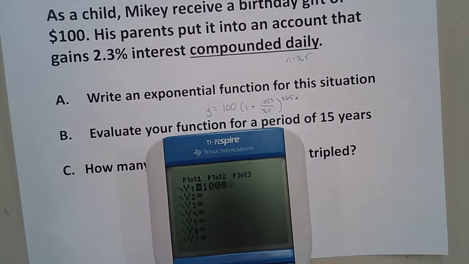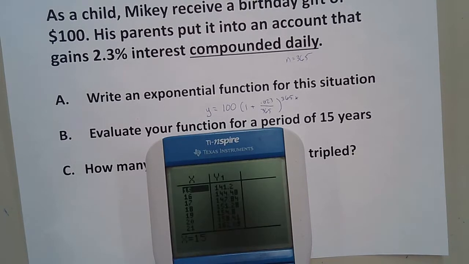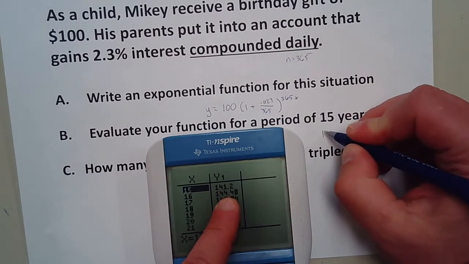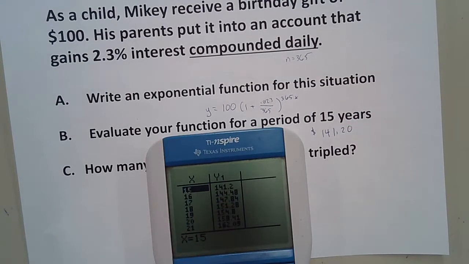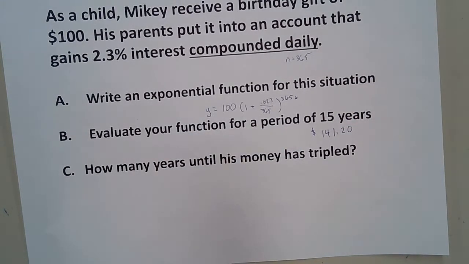So $100, 1 plus 0.023 divided by 365. Okay, to the 365x. All right, that looks good. So we'll go and we'll look up 15 years. Ooh, that's convenient. All right, so little Mikey, not making a ton of money here, but he's up to $141.20. So 15 years later.